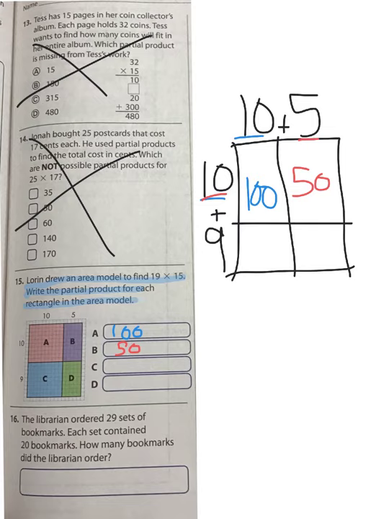We have box C, and in box C, we're going to multiply 10 times 9. And 10 times 9 is 90. And last, we're going to do box D. And in box D, we're going to multiply 9 times 5, which is 45. And for this question, you don't even have to add them up. You just have to write down the 4 partial products.